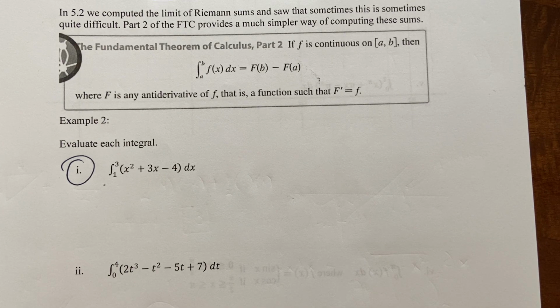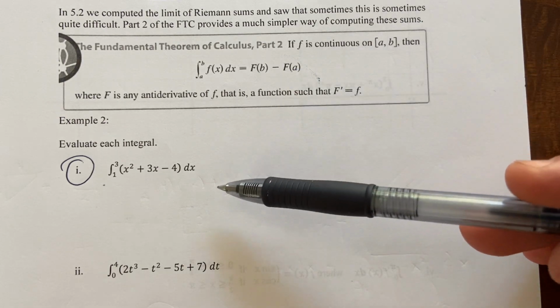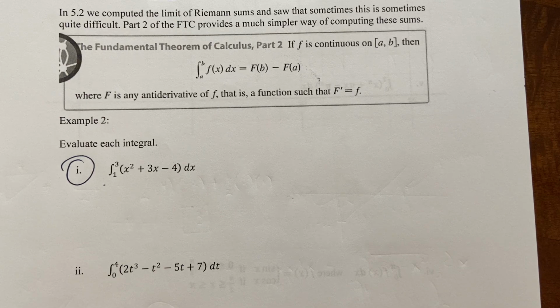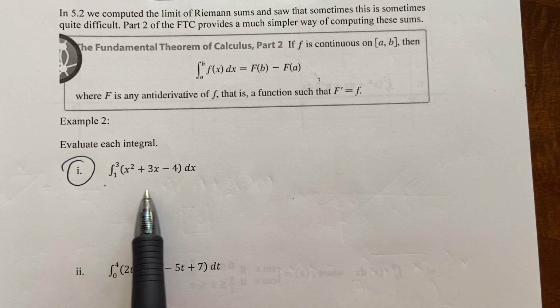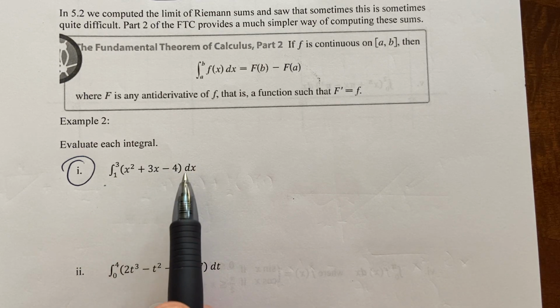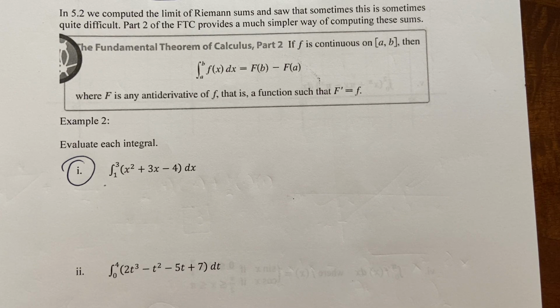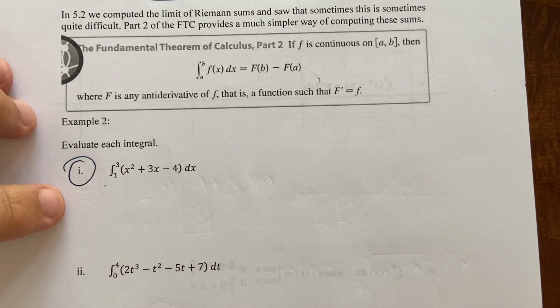It's a little annoying though when the functions are more complex. This part of the theorem allows us to very, very quickly integrate. So you might remember that we had been setting up a sum and a limit of that sum to evaluate the exact area under these things, or the exact value of these integrals.